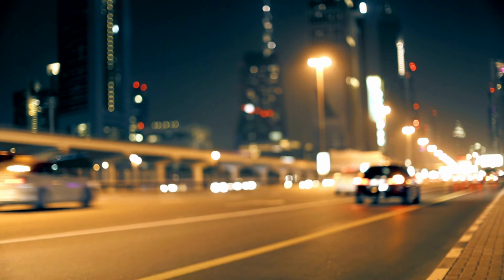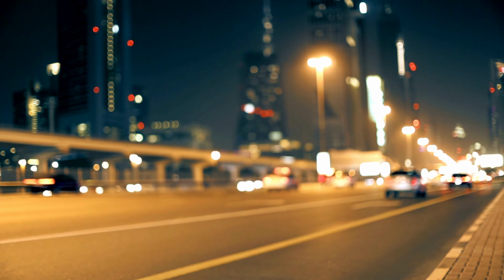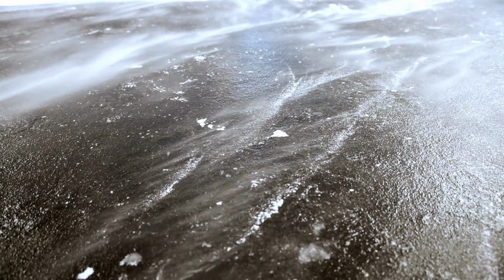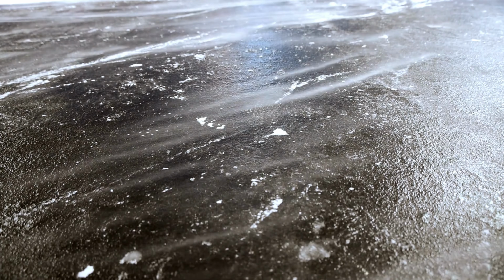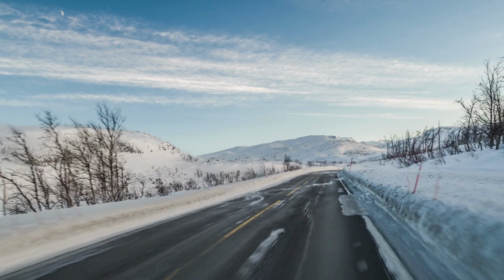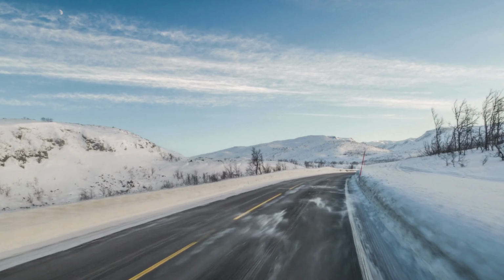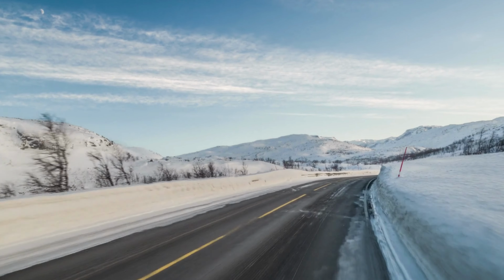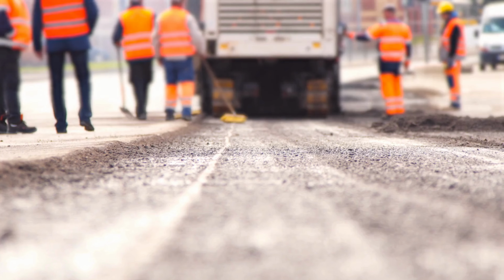Another interesting point is the impact of weather on these materials. Tarmac can be more susceptible to damage from water and temperature changes, while asphalt is designed to withstand these challenges better. This makes asphalt a more reliable choice for areas with harsh climates.